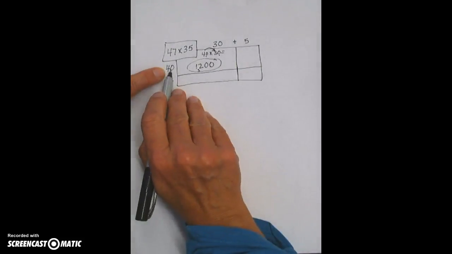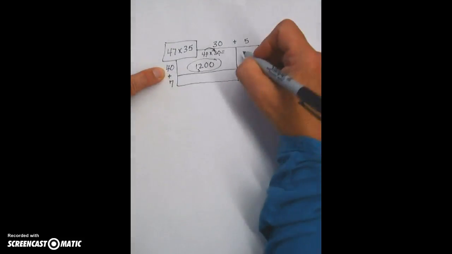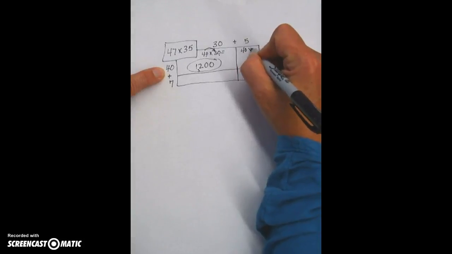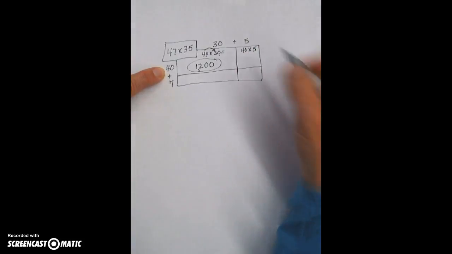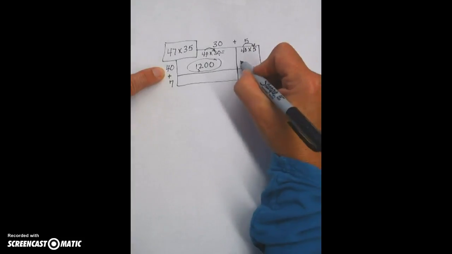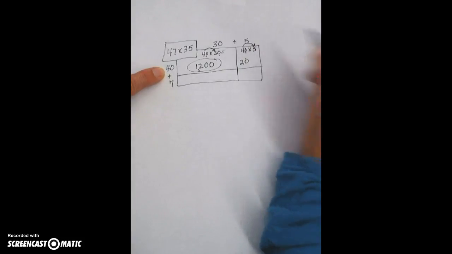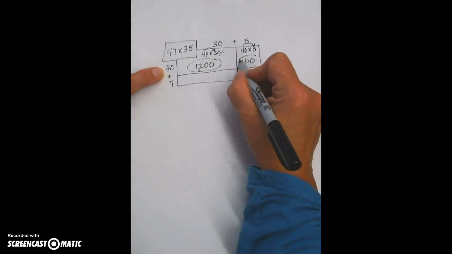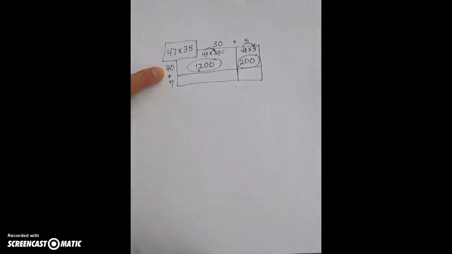Then they've got 40 on the side and 5 on top, so that's going to be the same as 40 times 5. Again, it's a product of 10, so they do 4 times 5 is 20. They have 1 zero placeholder. They add their 1 zero placeholder, and the product of 40 times 5 is 200.